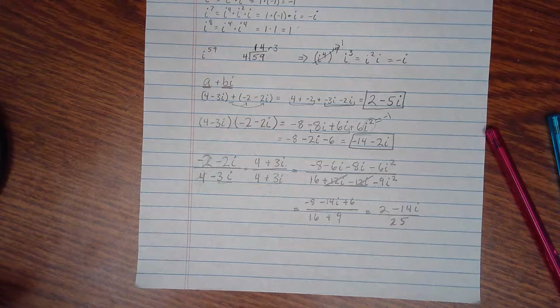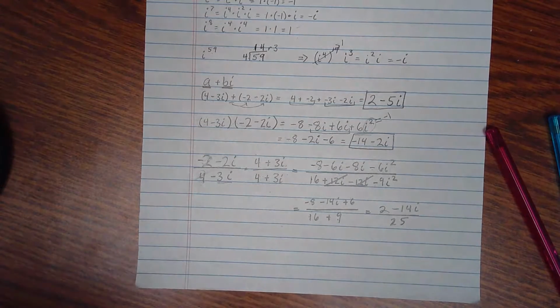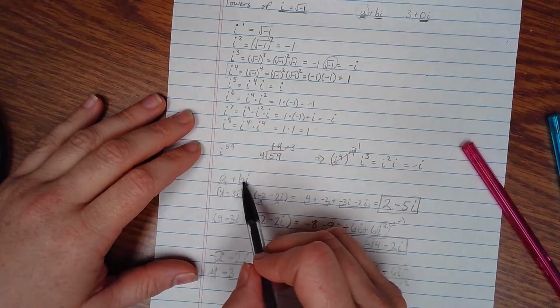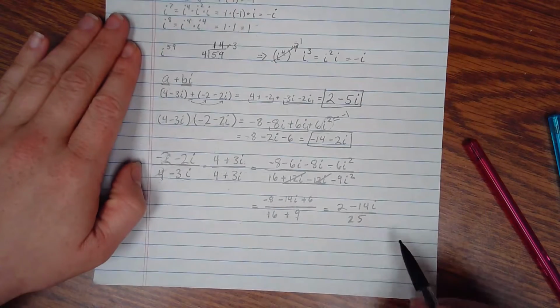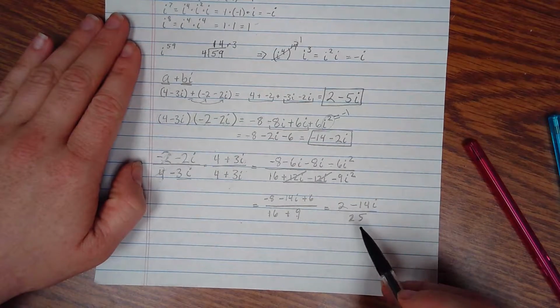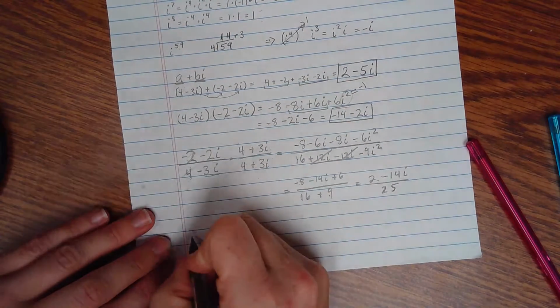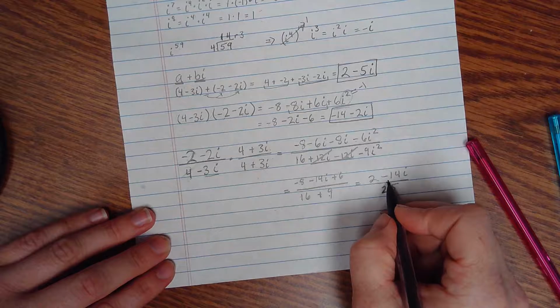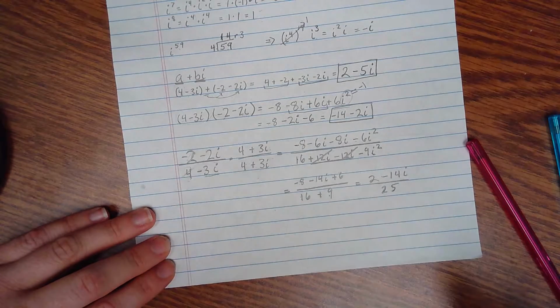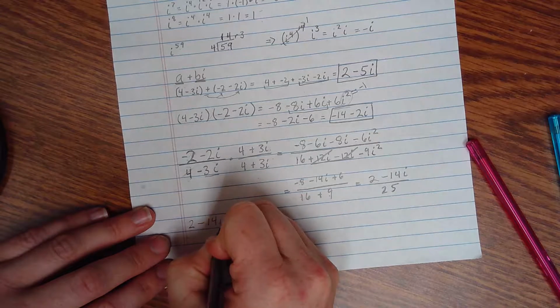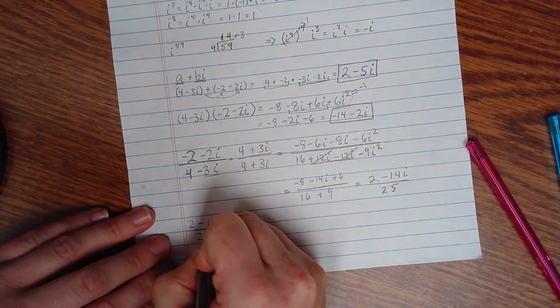Now, I would like to say I was done there, but I can't. Remember the form that we have to write this in? We have to have the real part and an imaginary part, but here it's all one. So I am not done with this yet. I have to simplify. This is where I had my answer, but now I have to write it in the proper way. So I have 2 minus 14i over 25.